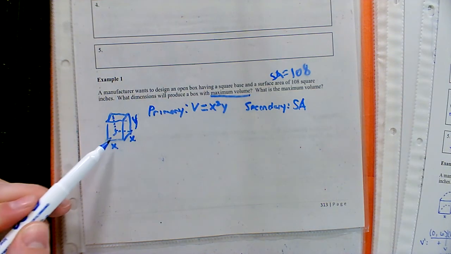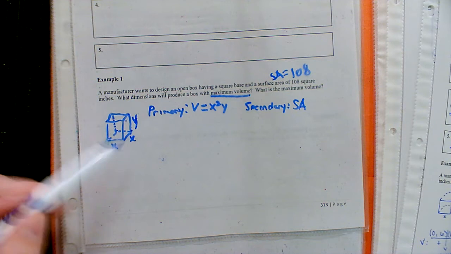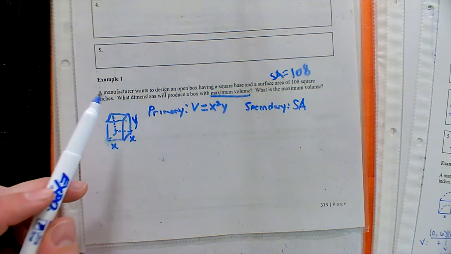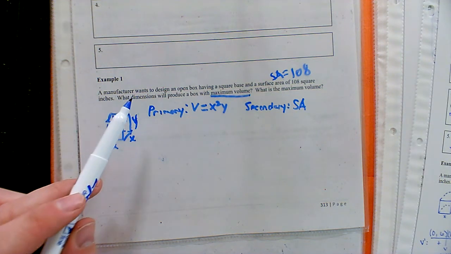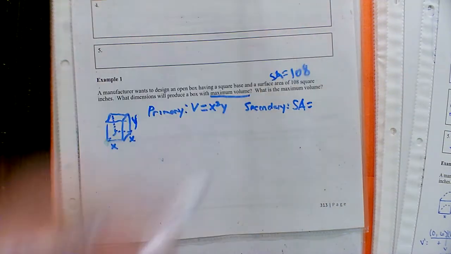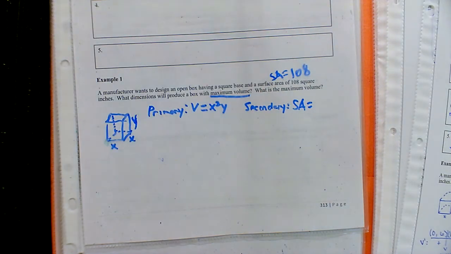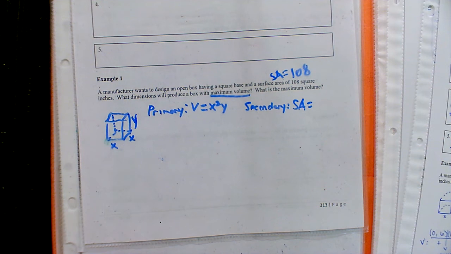So now we need to create a surface area equation for this box. Remember what they told you. They design an open box having a square base, and it has that surface area. So what would be the equation to find the surface area of our box? Not any box, but specifically the box that they talked about here with the variables we used. Go ahead, Dan. X squared plus 4xy.